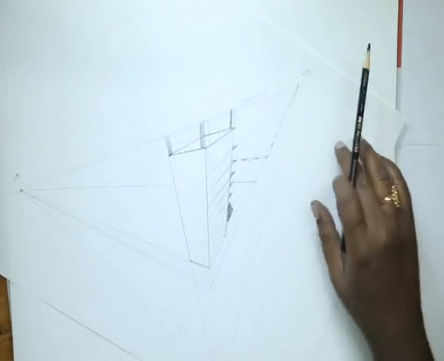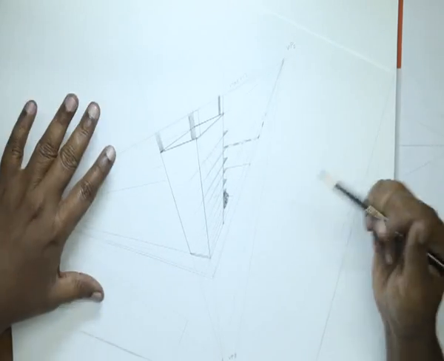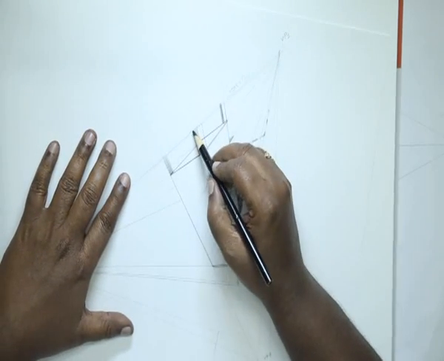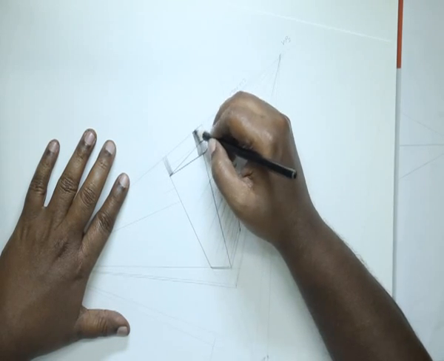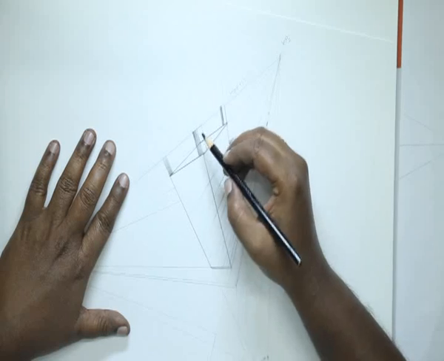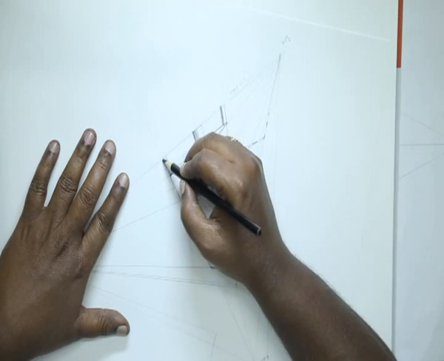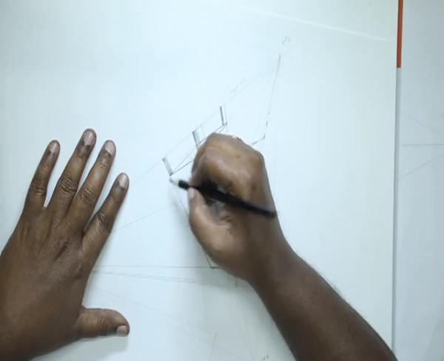Fine. So in any direction, if it is from here, you can ask what this pillar is doing here. It's very simple. If you know the fundamentals, it's very simple.